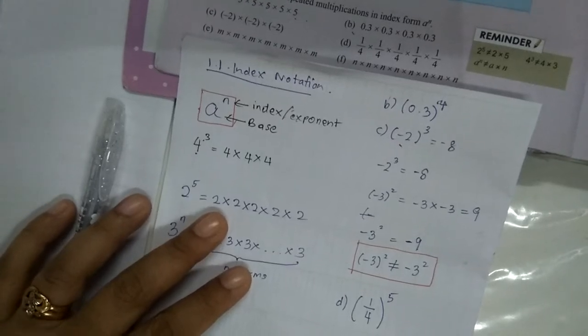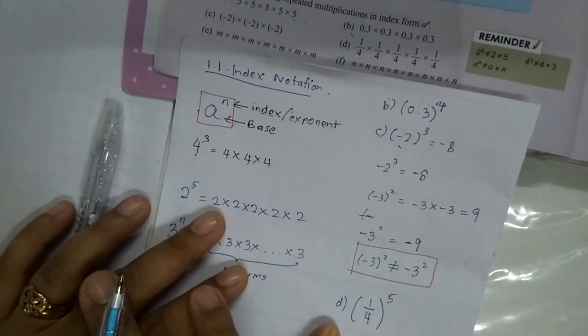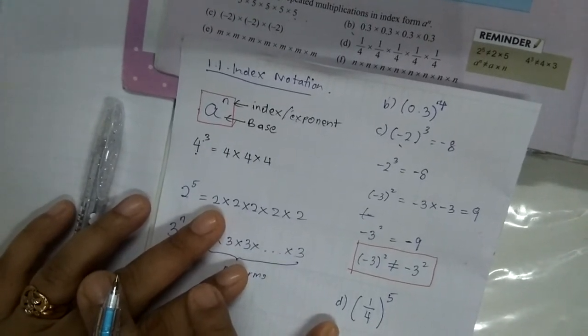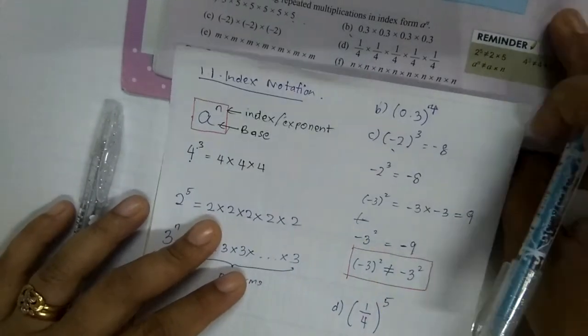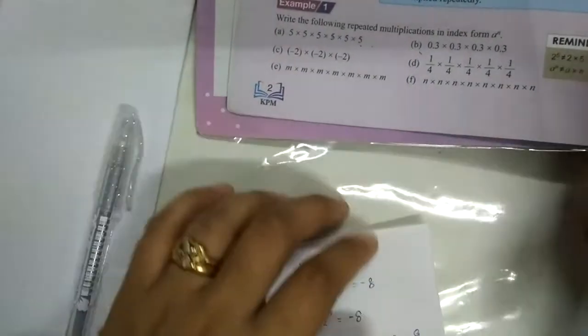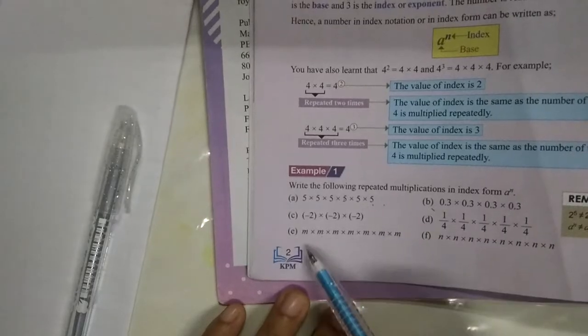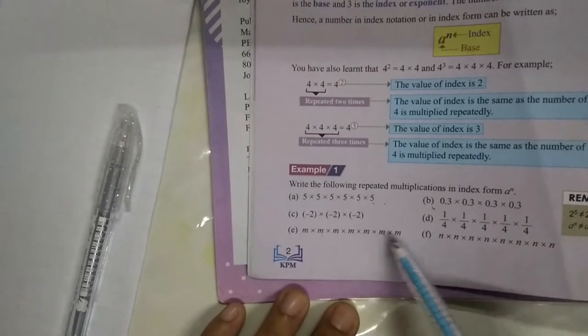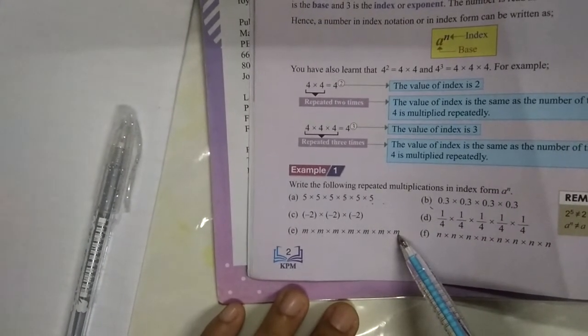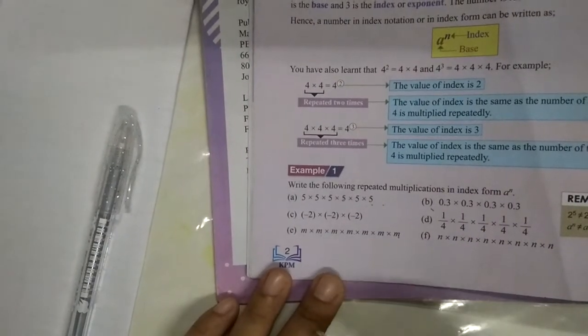So better you write in brackets. For e, m multiply m multiply m multiply m multiply m multiply m multiply m. How many m? 1, 2, 3, 4, 5, 6, 7. So in index form, we write m to the power of 7.